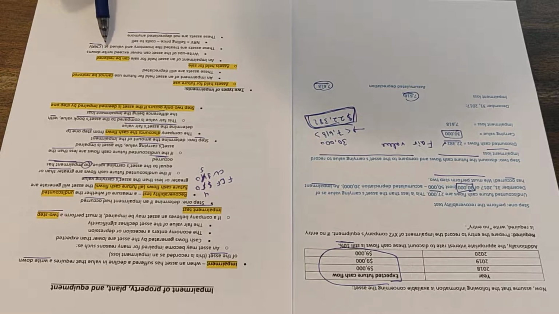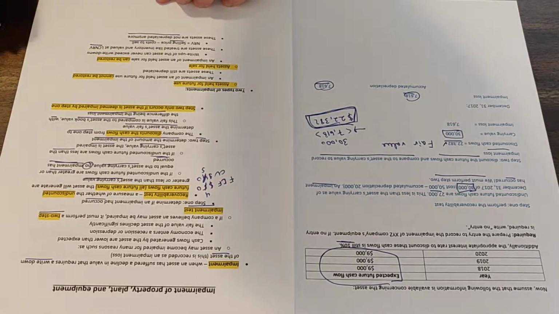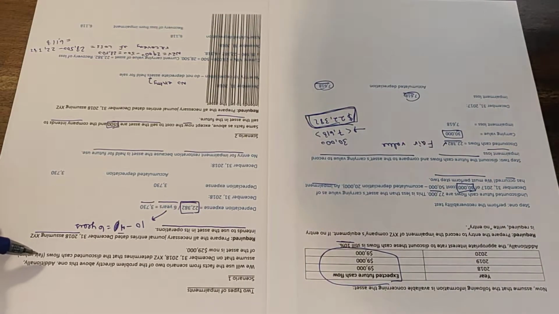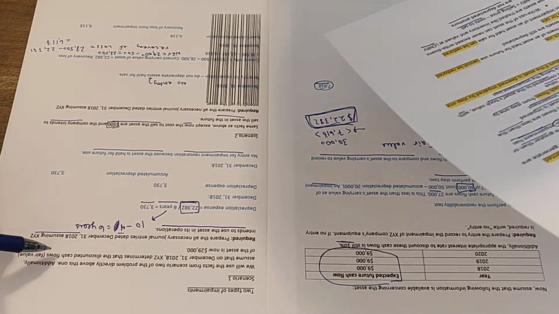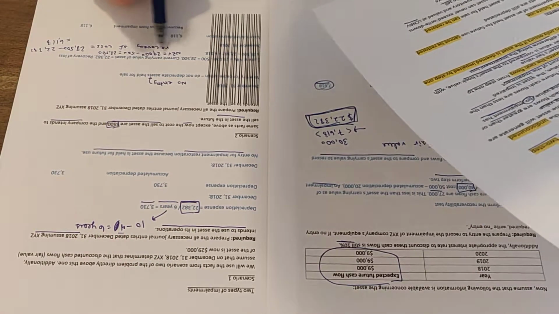We're going to value them at the lower of the cost or the net realizable value. Now, the net realizable value is going to be the selling price minus the cost to sell. So in this case, the selling price would be 29. The fair value is basically interchangeable. So we have $29,000.